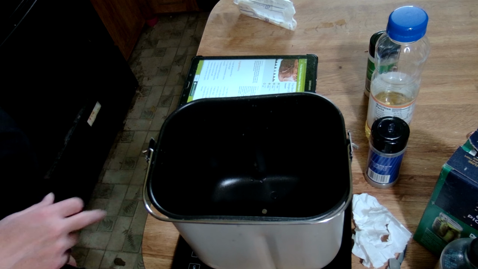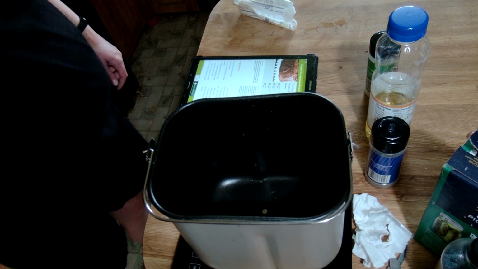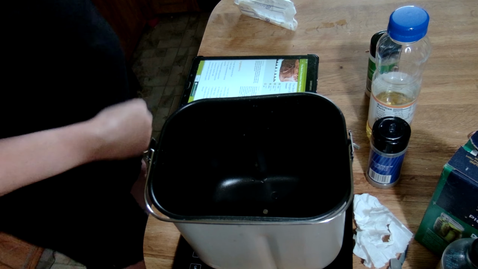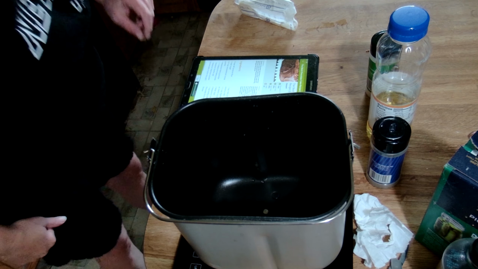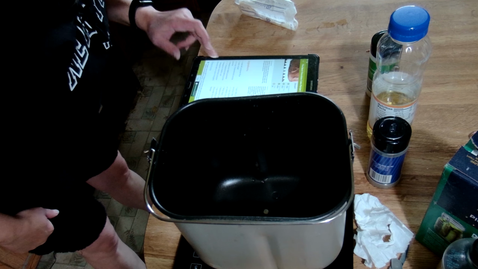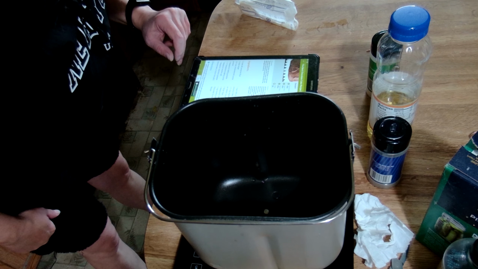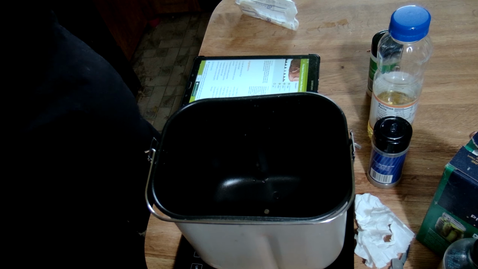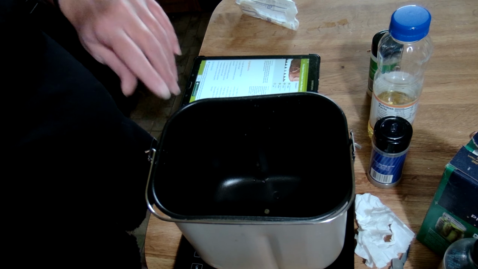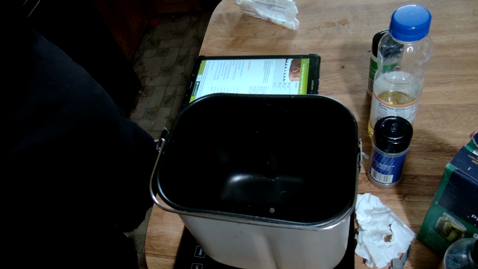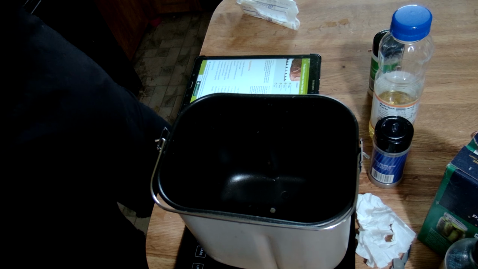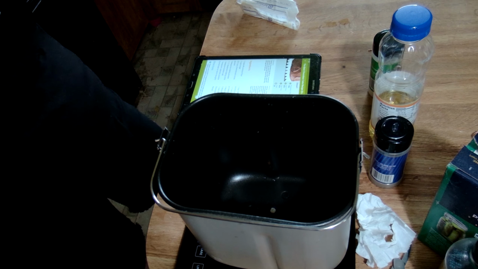So we are going to make this cake, and we are going to start with the boiling water. This recipe calls for a teaspoon of espresso powder. Now, I don't have any espresso powder, so we're going to use coffee. The recipe also calls for a cup of boiling water.